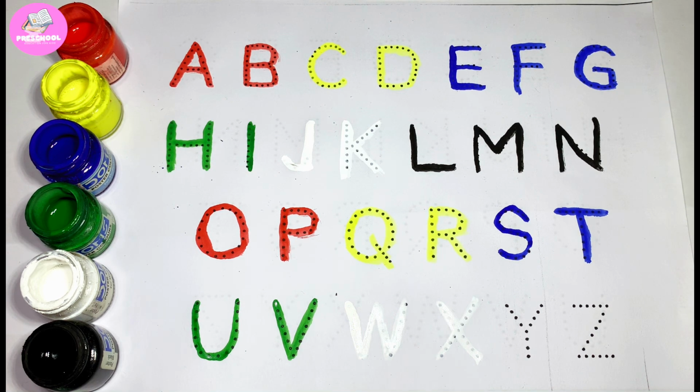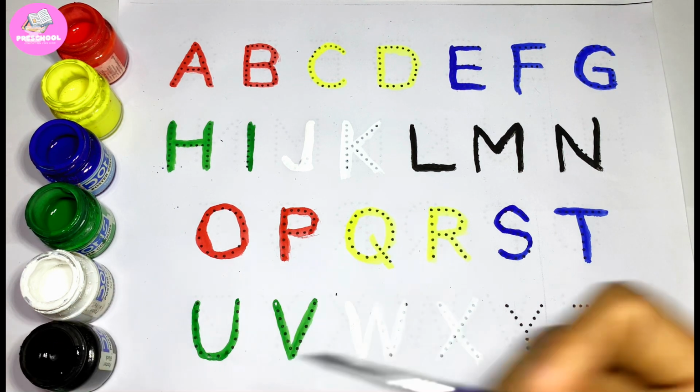Kids, now draw Y. Y for yak, Y for yo-yo. The alphabets of Y, and use black color.